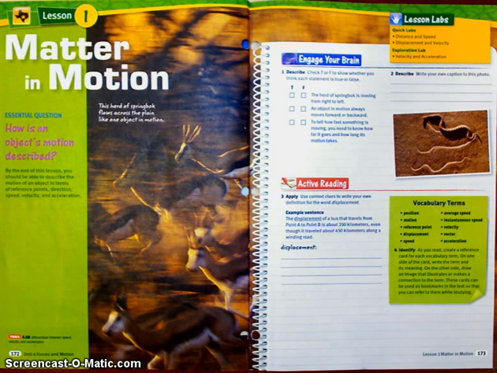Welcome to Lesson 1 of Unit 4. We are going to be talking about forces and different types of motion in this unit, and we're going to start with Lesson 1. The essential question for Lesson 1 is, how is an object's motion described? By the end of this lesson, you should be able to describe the motion of an object in terms of reference points, direction, speed, velocity, and acceleration.